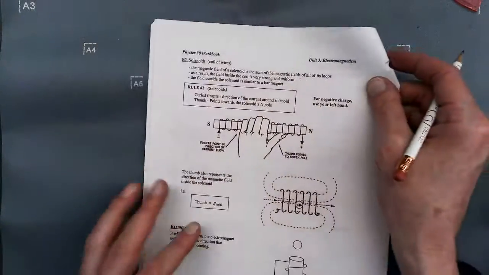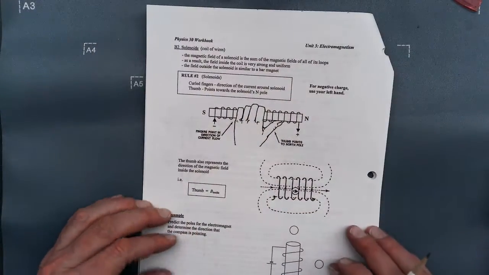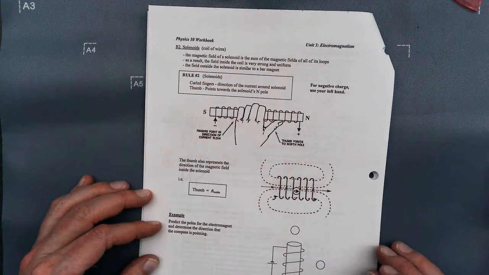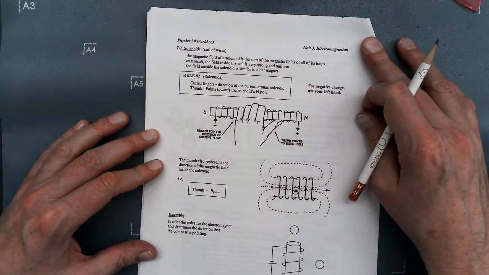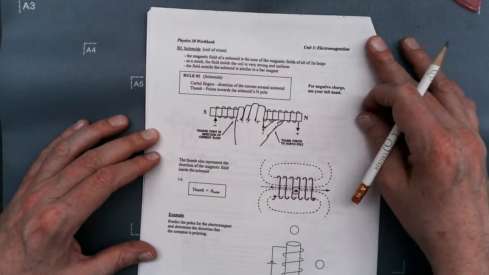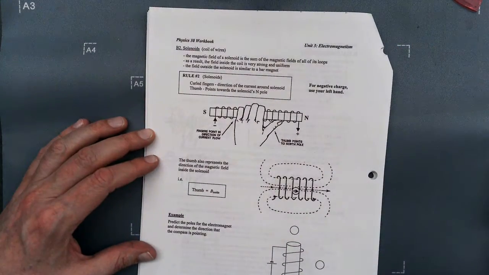Next page. By the way, I'm posting a little video which shows a little bit about how to use that hand rule. I have a power supply and a few wires coming from it, a light bulb lit up, and I have small little compasses.